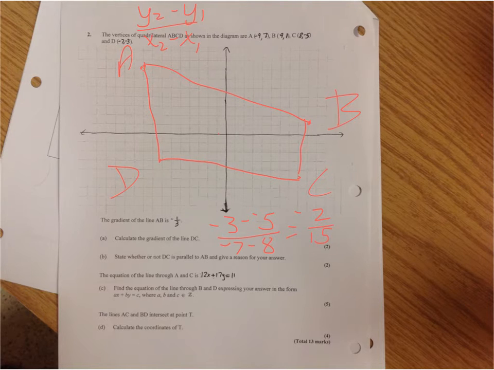So it says state whether DC is parallel to AB and give a reason. If AB, the slope is -1/3 and the slope of this one is -2 over 15, they are not parallel because they do not have the same slopes.